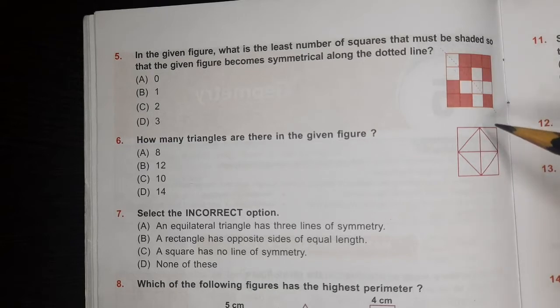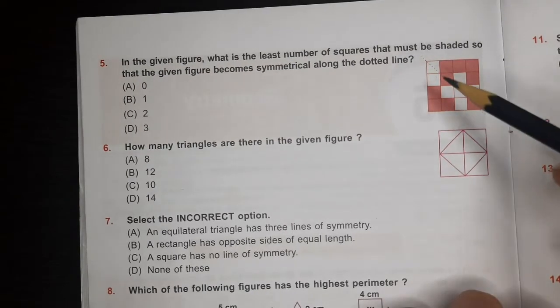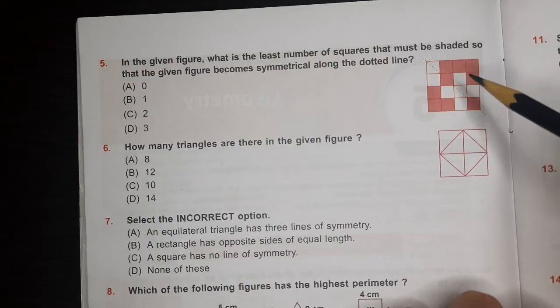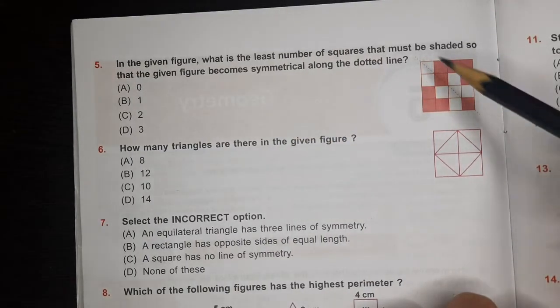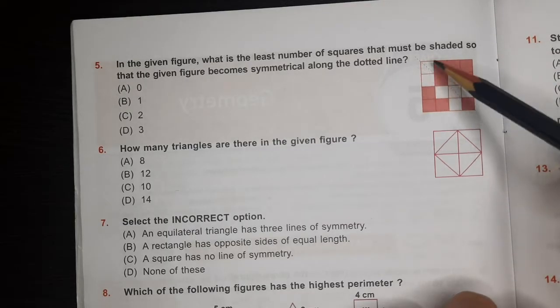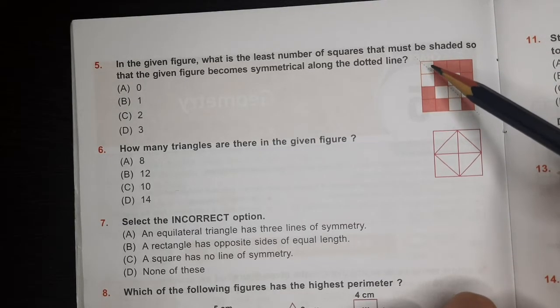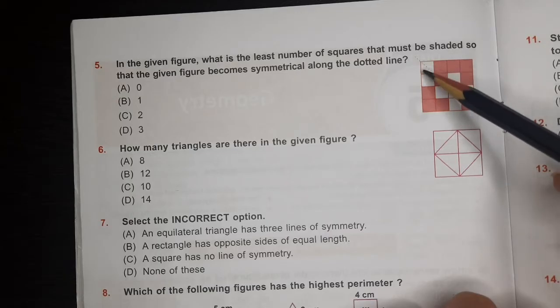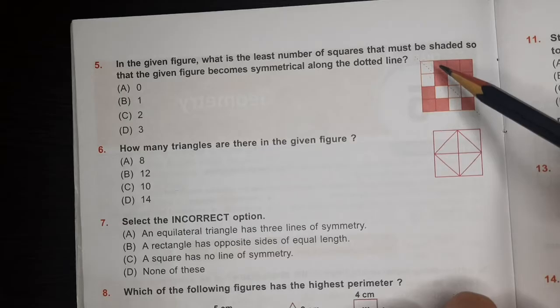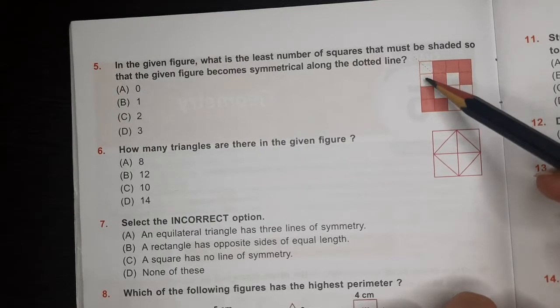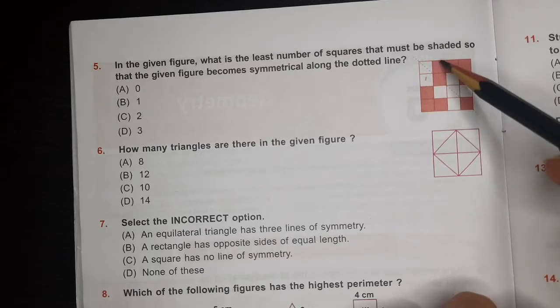Along this dotted line we have to find out कि कितना minimum हमें shade करना है squares, okay, so that this particular figure is symmetrical. So let us start with this particular square. On this line, this is symmetrical, दोनों side में भी blank है, okay, and between these two, I need to shade this so that it will be symmetrical.